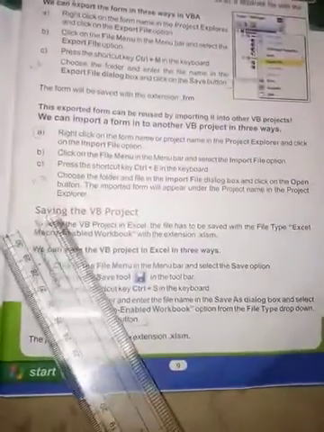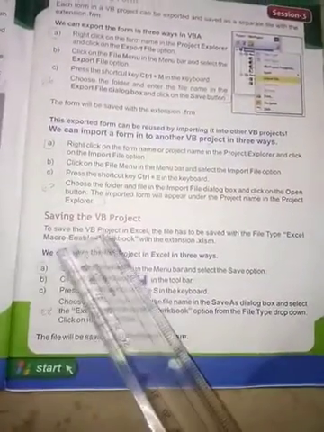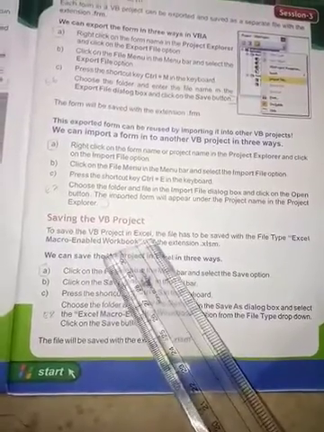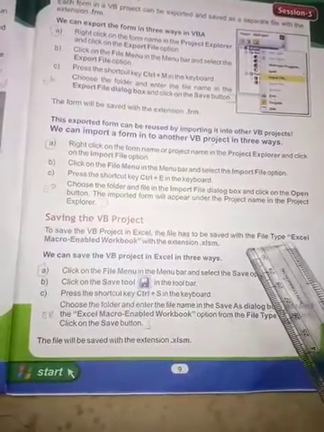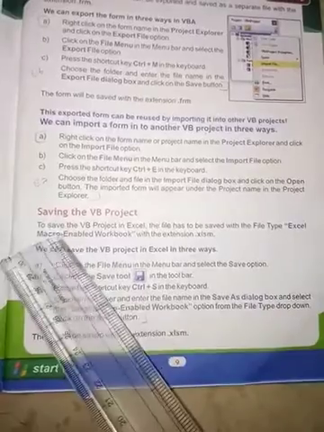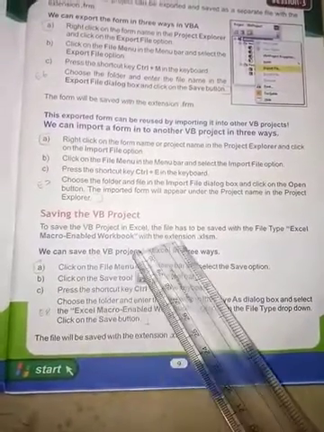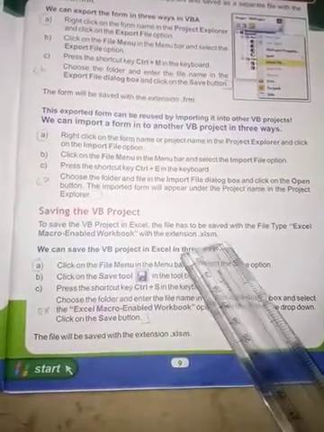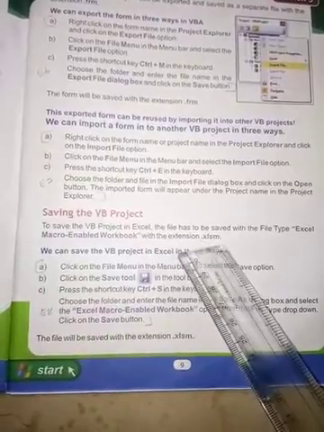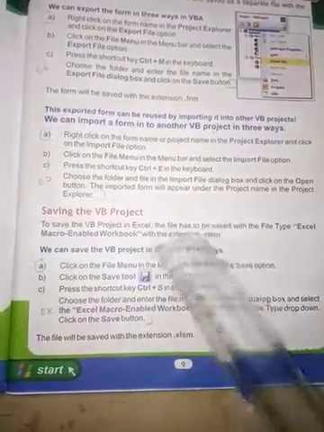Next, saving the VB project. To save the VB project in Excel, the file has to be saved with the file type Excel Macro-Enabled Workbook with the extension .xlsm. So this is very important, .xlsm. You have to save the file in the form of .xlsm.